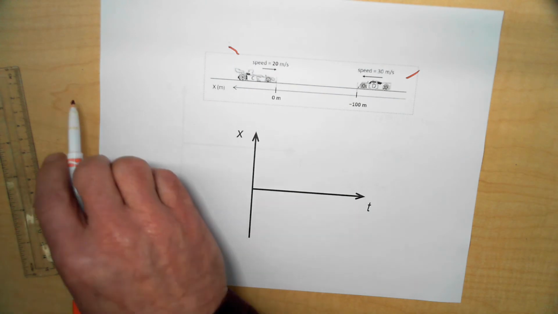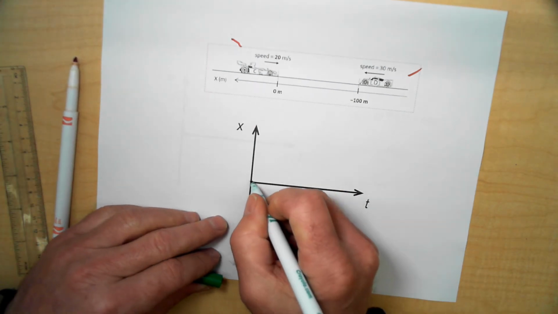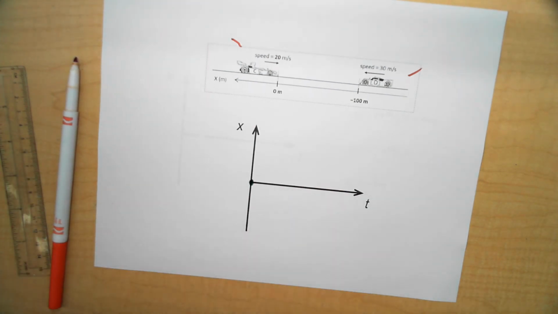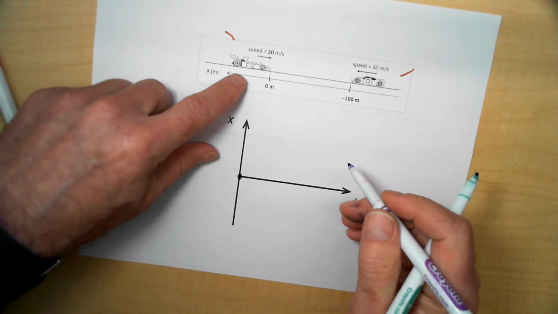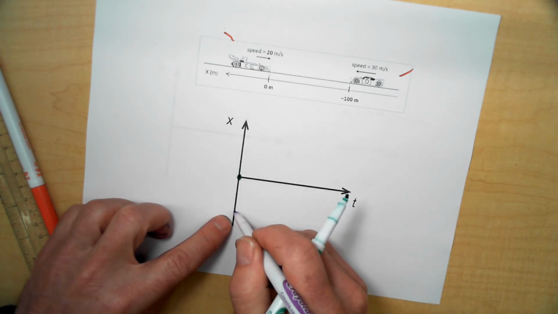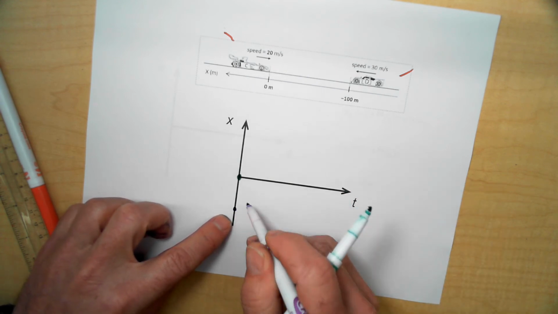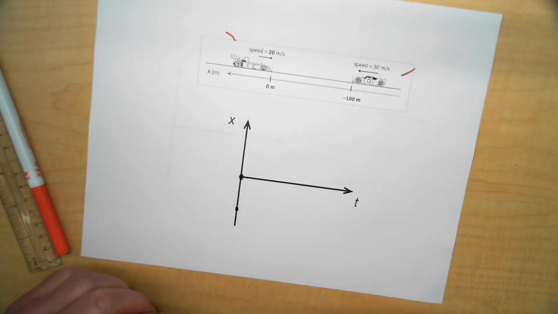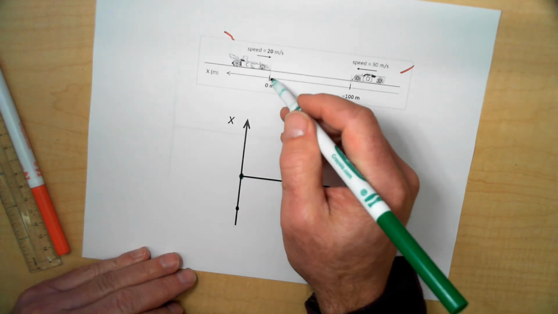Where do they start? C starts at the origin. I'm going to make C green. So C is going to start there, and D, I like purple. So D is going to start negative. So D is negative going positive. Negative start and going in the positive direction. C starts at the origin but going negative.